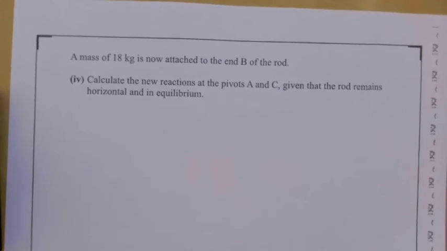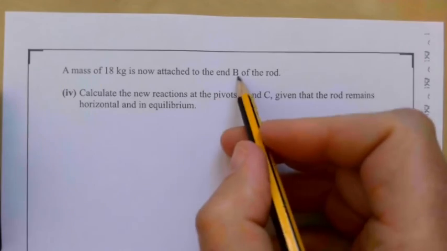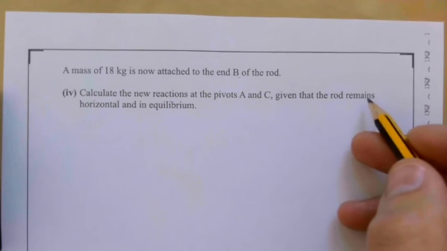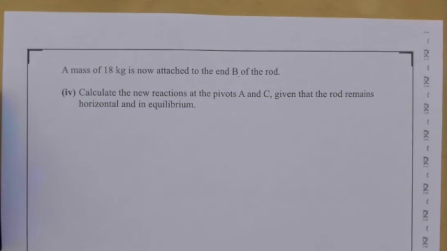A mass of 18 kilograms is now attached to the end B of the rod. Calculate the new reactions at pivots A and C, given that the rod remains horizontal and in equilibrium. So I'm going to draw a new diagram for the rod.